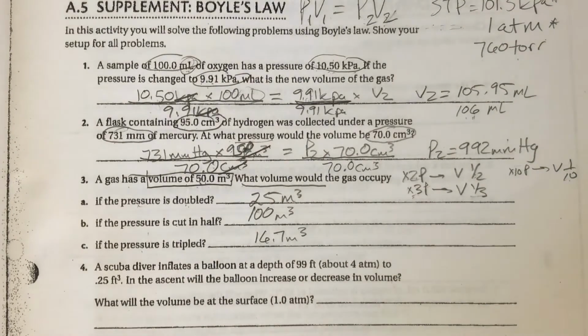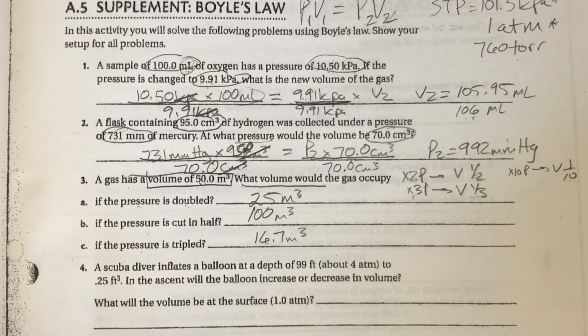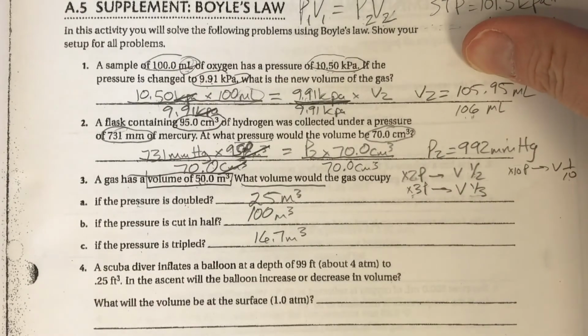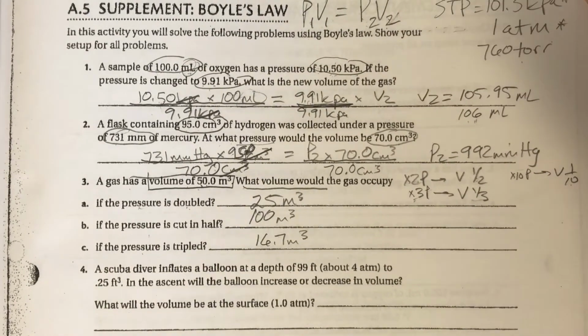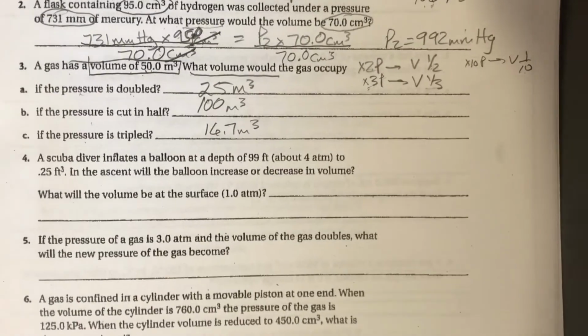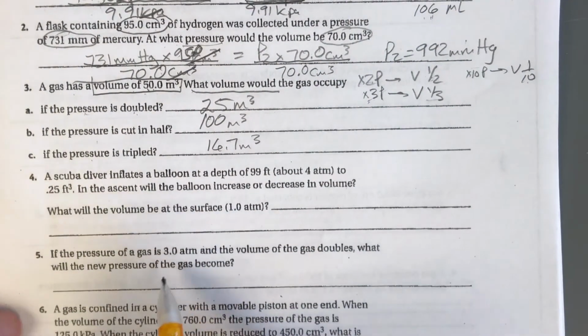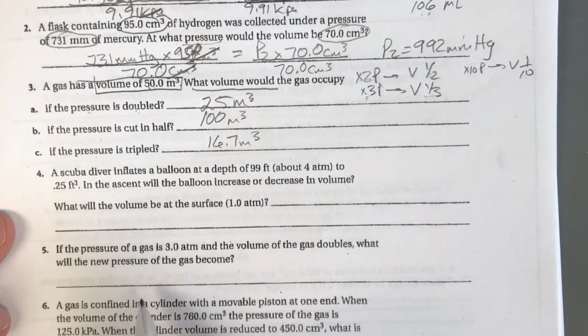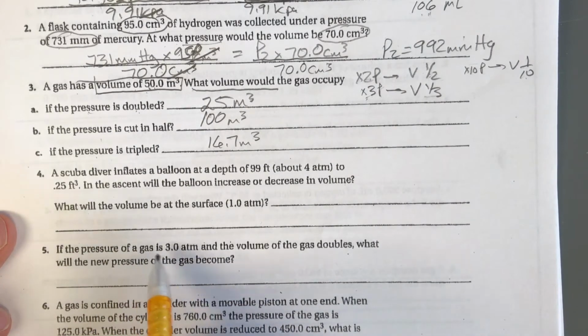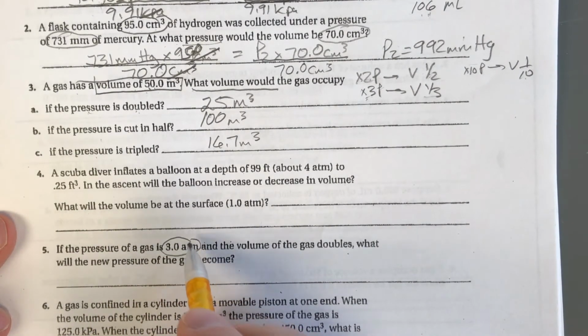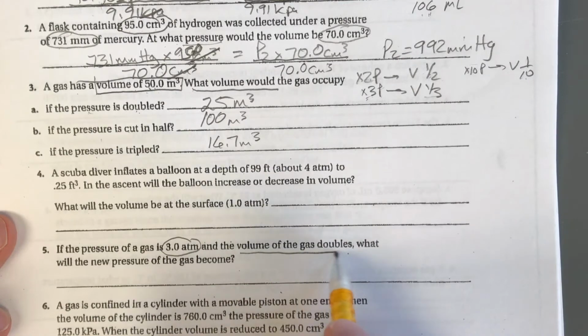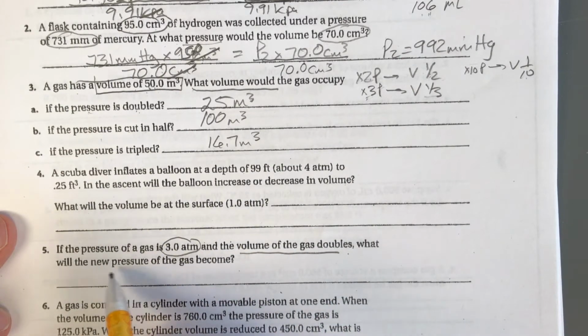I hope you found some benefit and you're starting to understand what is going on here. We're going to do one more because it shows the other value that's associated on the reference table with atmospheres, and that's question number 5. I'm going to skip number 4 for right now. But question number 5: if the pressure of a gas is 3 atmospheres and the volume of the gas doubles, what will the new pressure of the gas become?